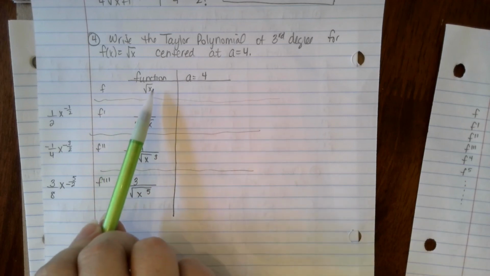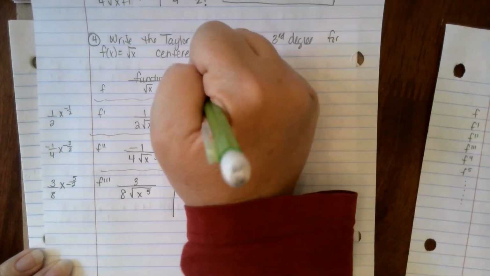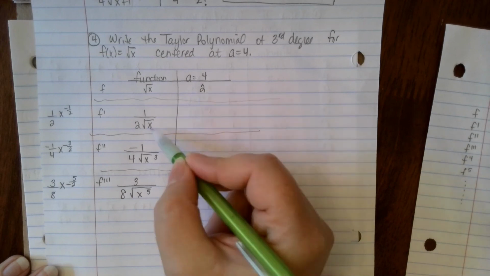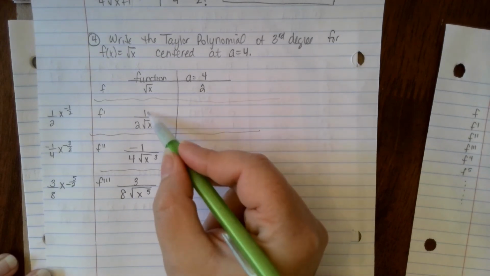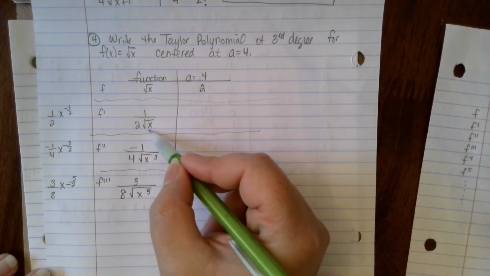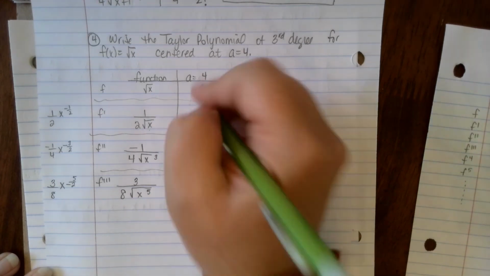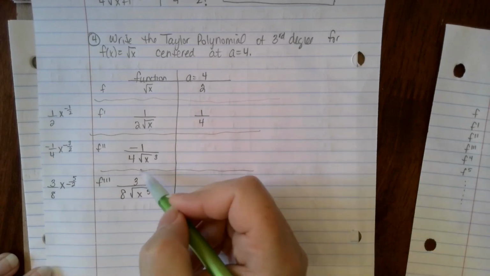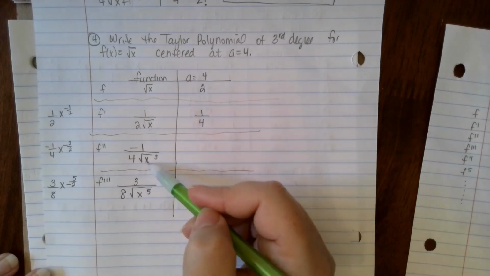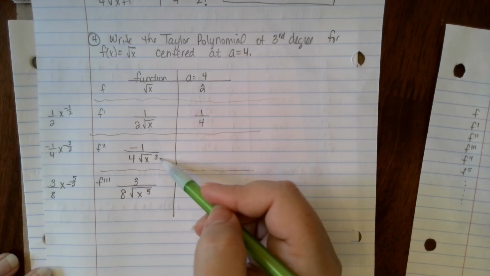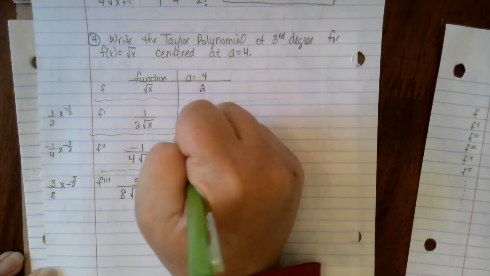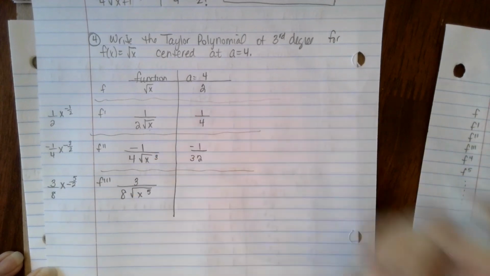Now, when you plug in a 4 to the square root of x, what is the square root of 4? It is 2. Now, you're going to plug it into this one. Well, if you plug in a 4 down here, you've got 1 over 2 times the square root of 4. So that's 1 over 2 times 2, so that becomes a 1/4. Now we go to the next one. You plug in a square root of 4. Square root of 4 is 2. 2 cubed is 8. 8 times 4 is 32. So we have a negative 1 over 32.